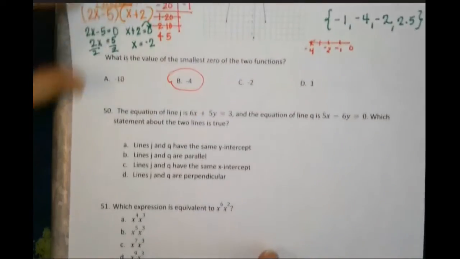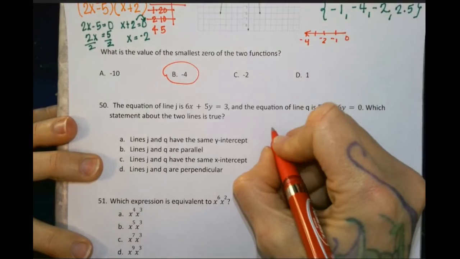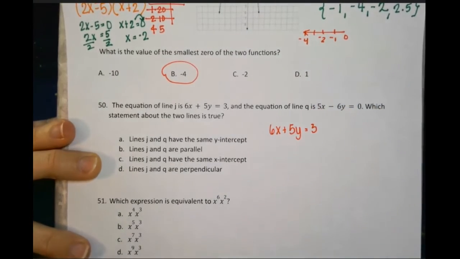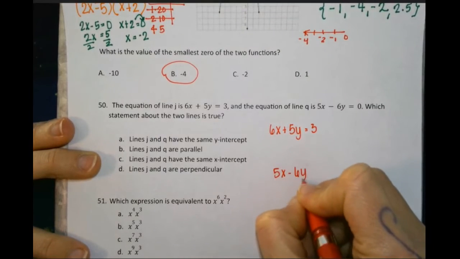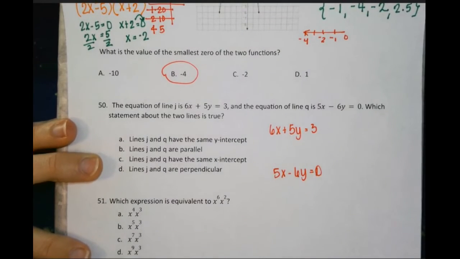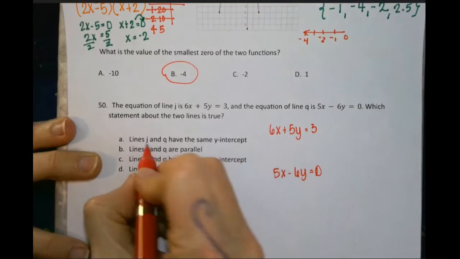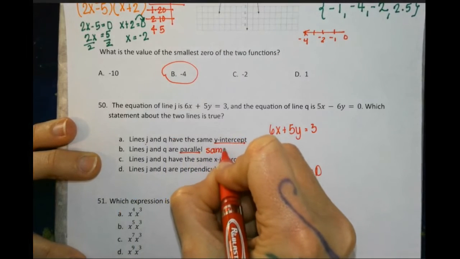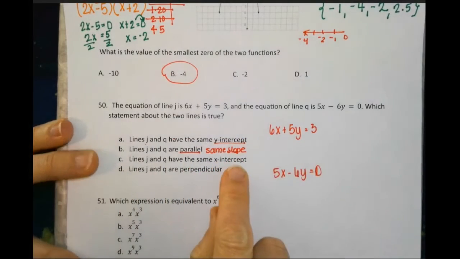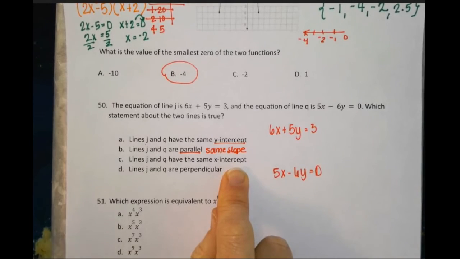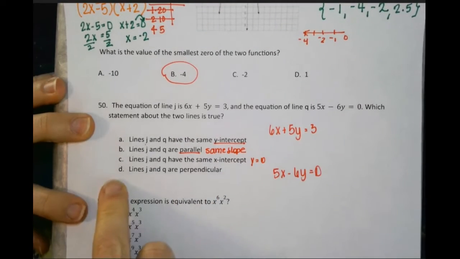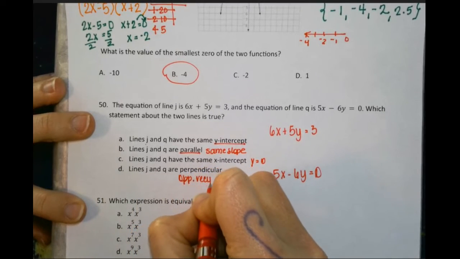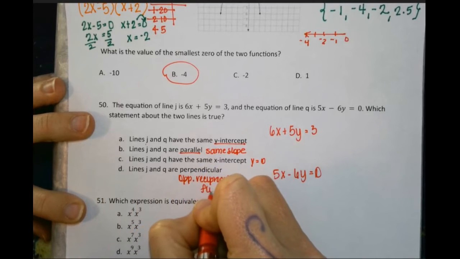All right. Number 50, the equation of the line J is 6x plus 5y equals 3. The equation of Q is 5x minus 6y equals 0. Which statement is true about the two lines? Line J and Q have the same y-intercept. They're parallel, which means same slope. Same x-intercept. And just remember, we know that at the x-intercept, y equals 0. And then lines J and Q are perpendicular, which means opposite and flip slope.